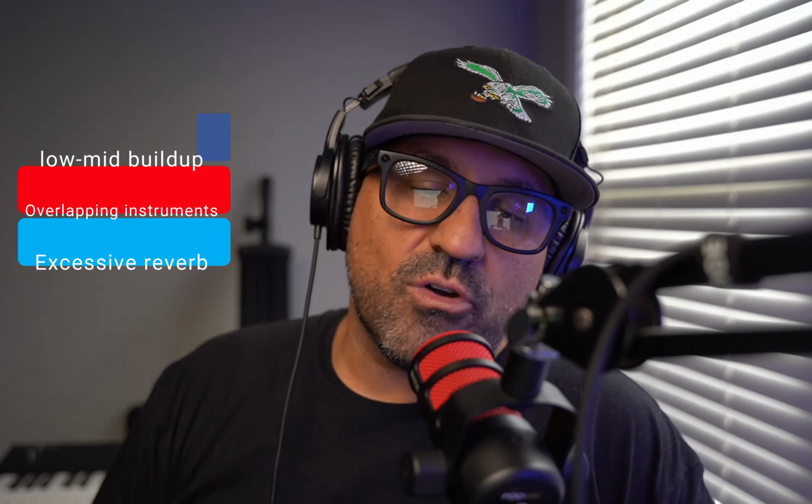It happens when too many instruments share low-mid frequencies, or if there's a frequency buildup in that 200 to 500 hertz range. Too much buildup in the low mids, overlapping instruments, excessive reverb. Please remember this: excessive reverb and poor microphone placement can all add to the mud problem. So we're going to be talking about how to clean these things up. All right, let's get to it.